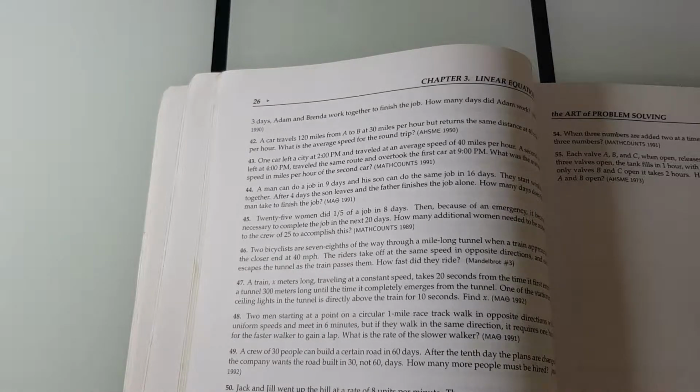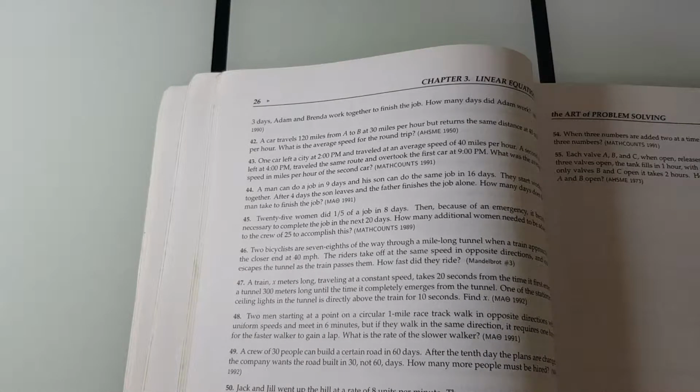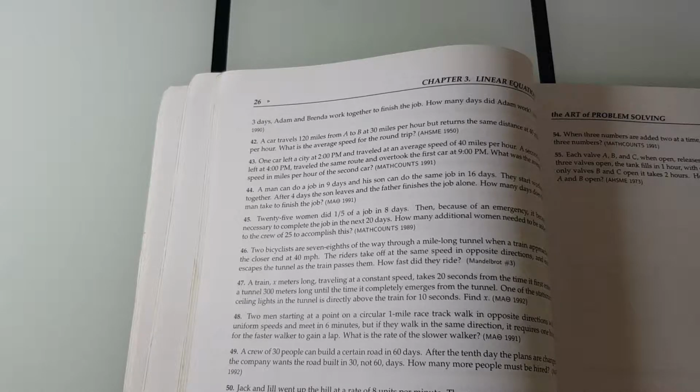Okay, so by the way, available ito online guys, no. So you don't need to buy this, no. You don't need to buy the hard copy. Kailangan na marunong kayo maghanap, no. Available na ito sa mga websites, no. In fact, sa mga FB groups, meron ng mga nag-upload nitong Art of Problem Solving, no.